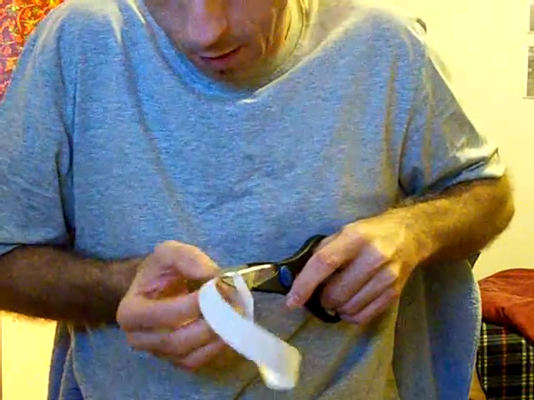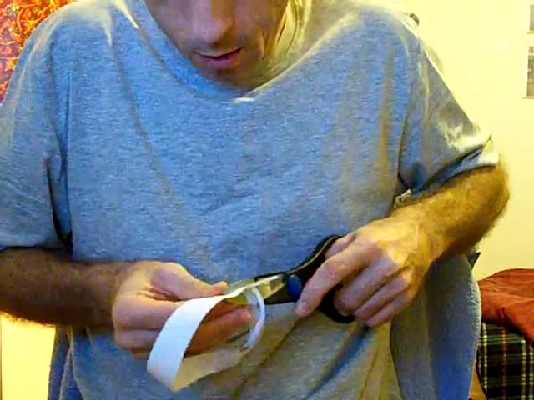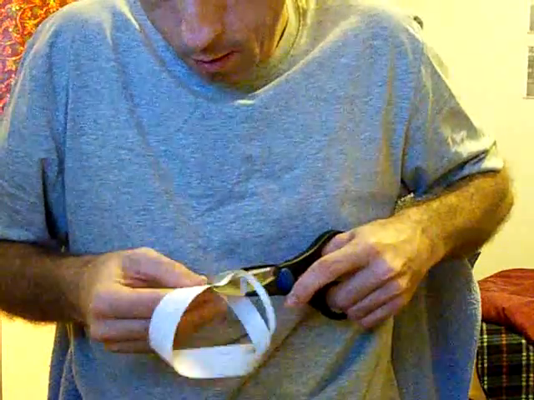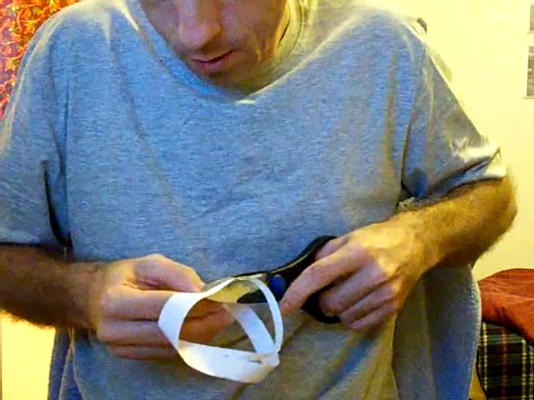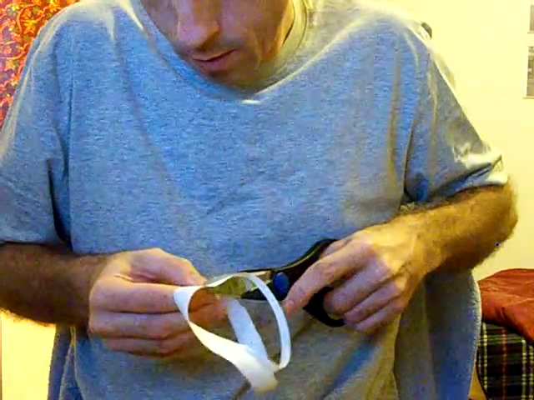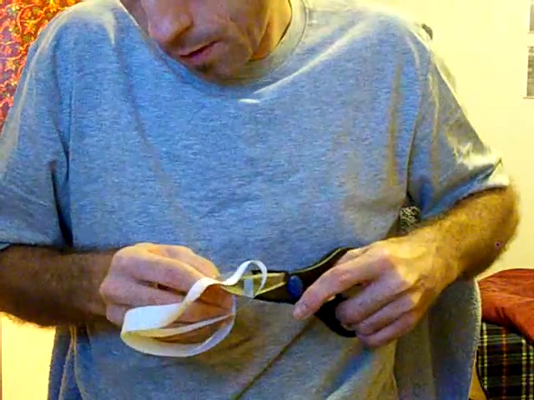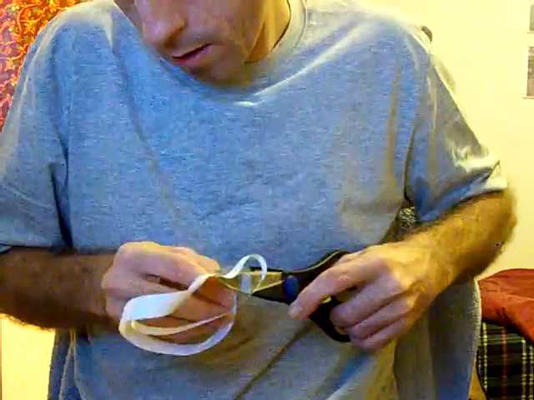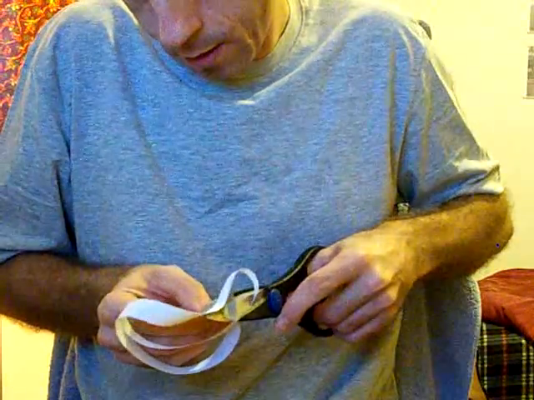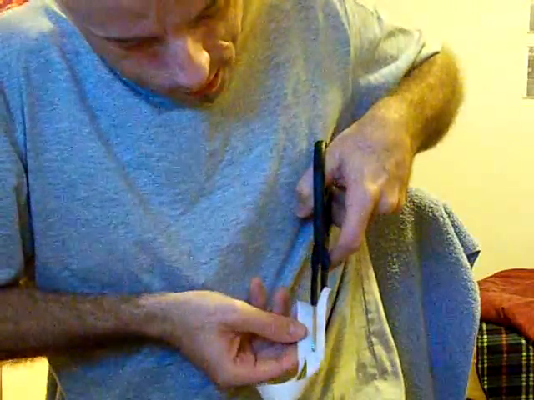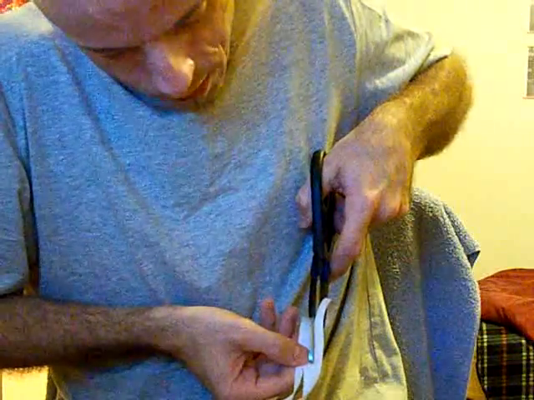I'm not going to try and do it in front of the camera because it's kind of hard. I don't know if you can see or not. So I'm just cutting right along 1/3 from the edge. See what's happening is, the cut is on this side, but I keep going because you want to stay 1/3 from the edge.